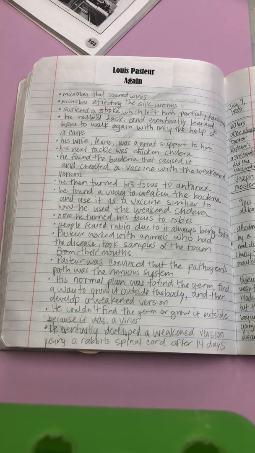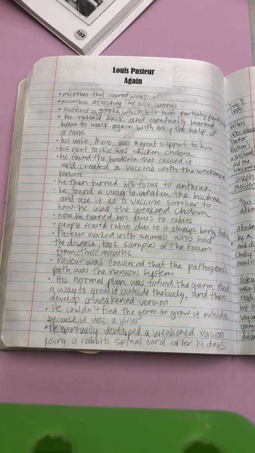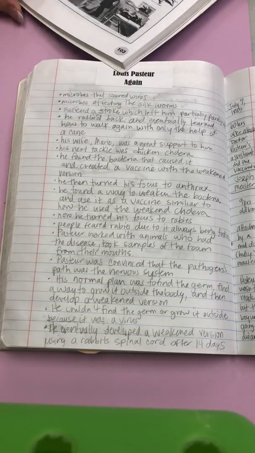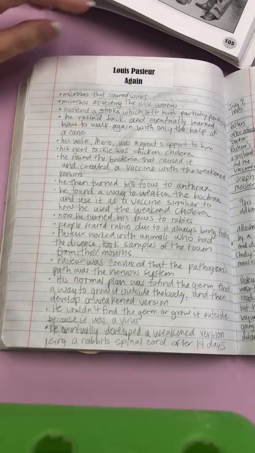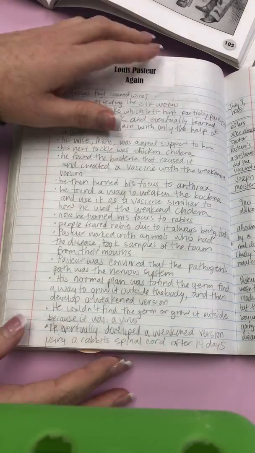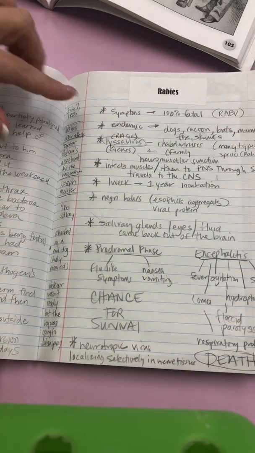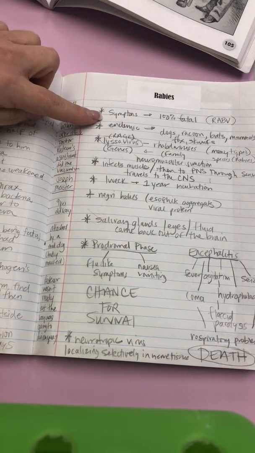So then they realized, well, okay, if we can create a weakened version, but we can't go around giving this vaccination to every dog and raccoon and animal in the whole world, what are we going to do? And so I kind of ran out of room here with my notes, and the next page I had already had here for rabies from the video.